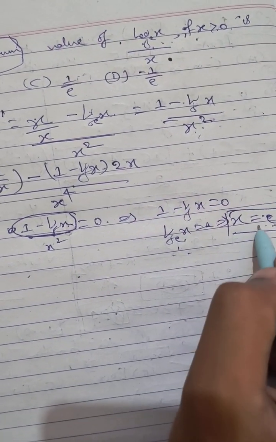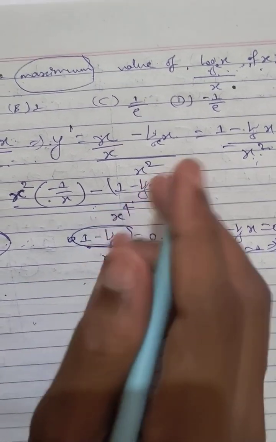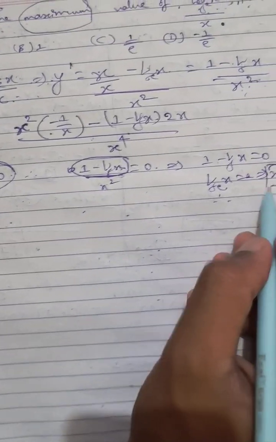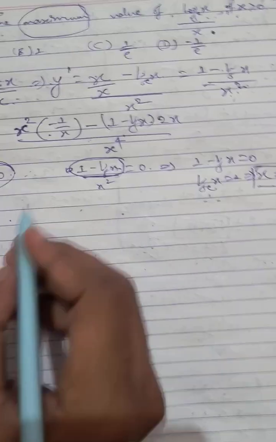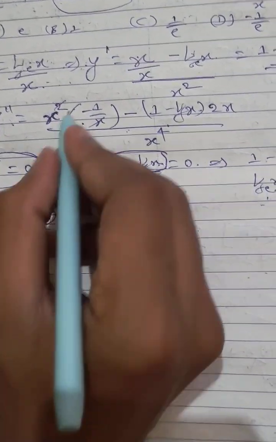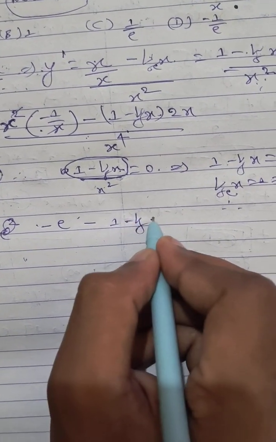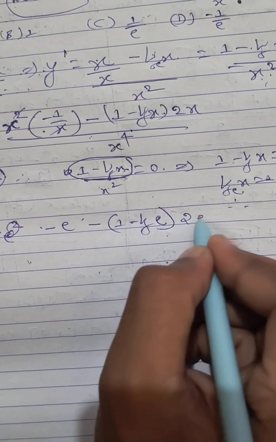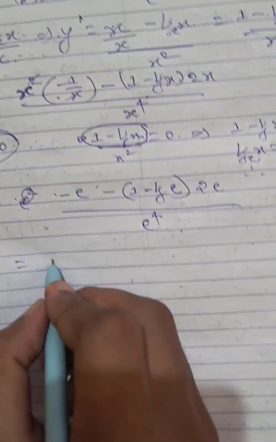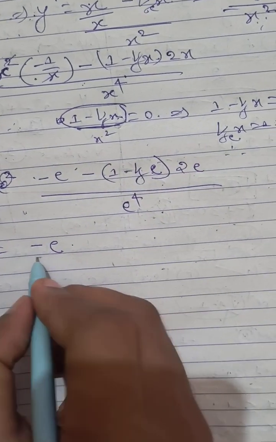If this critical point is substituted into the double derivative, that must be negative. Is it clear, student? Now y double dash at x is equal to e. Substitute this value into y double dash. So e square, means 1x cancel, minus 1 by e minus 1 minus log e, that is 2 into e whole divided by e raised to 4. So that is equal to minus c. So log e is 1 only, 1 minus 1 is 0, this complete term becomes 0.